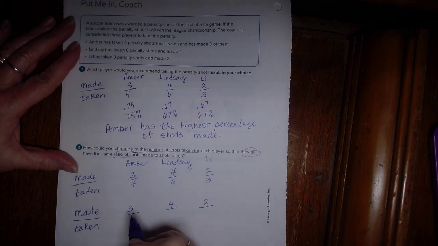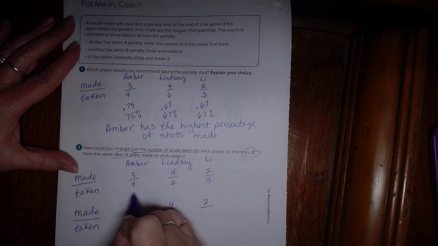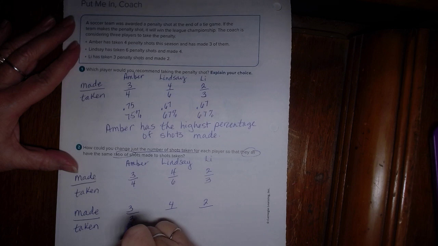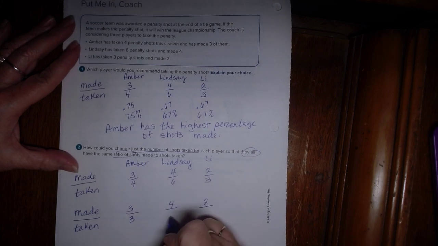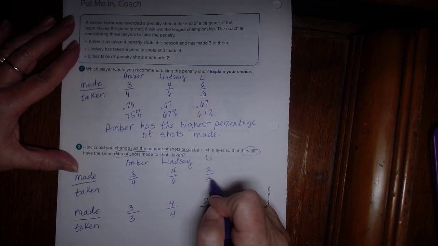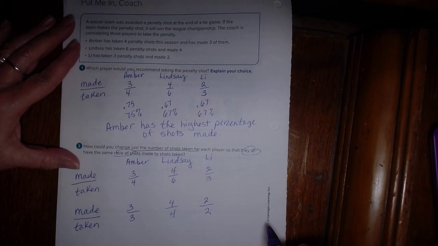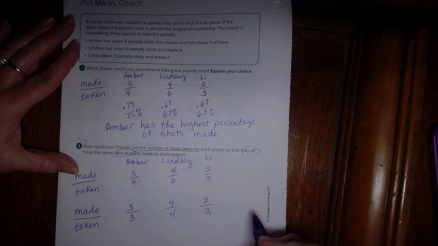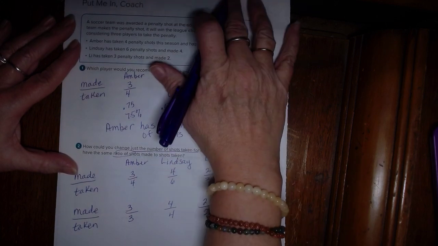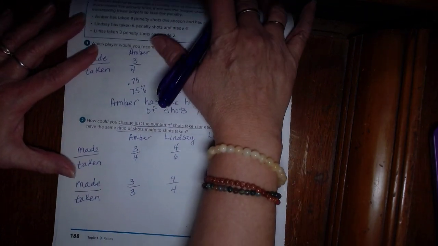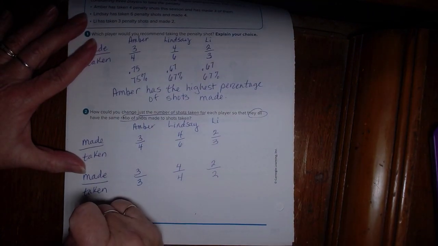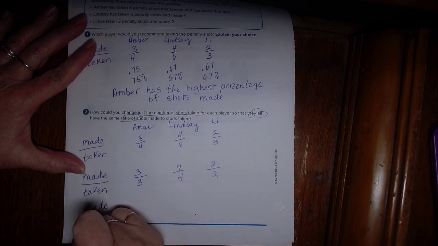Well, if we made this one a 3, and this 6 became a 4, and this 3 became a 2, then they would all have a 1-to-1 ratio, or they would all make every single shot. They would be at 100%. So that's one way. And then there is one other way. We could do made over taken.